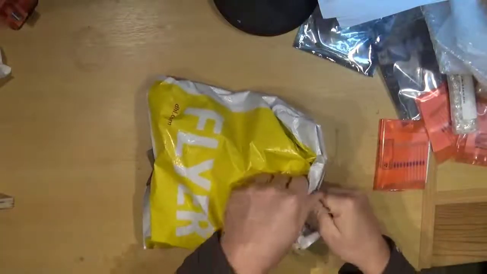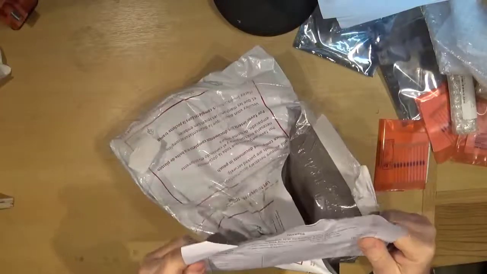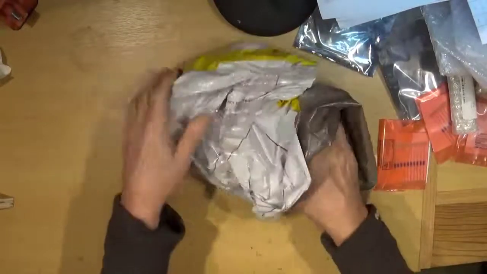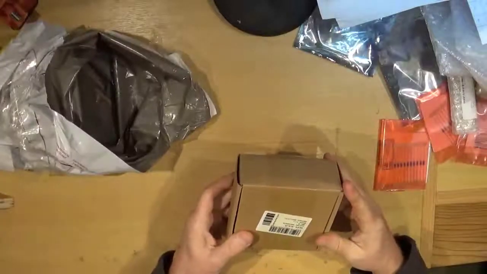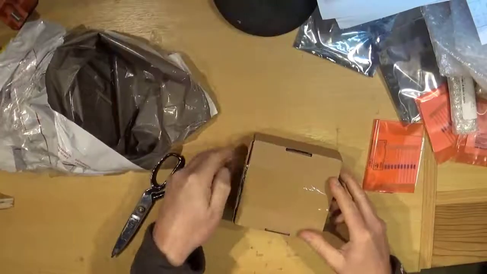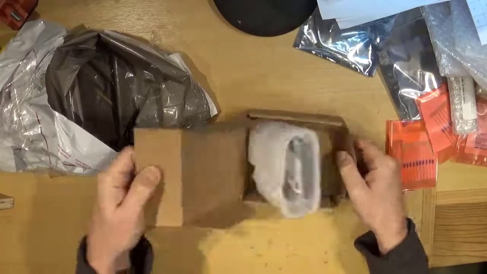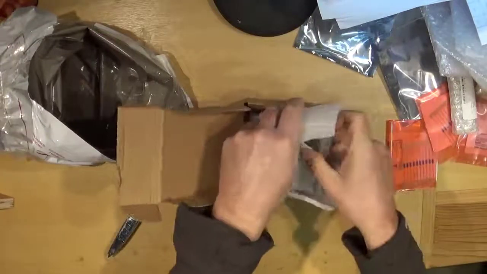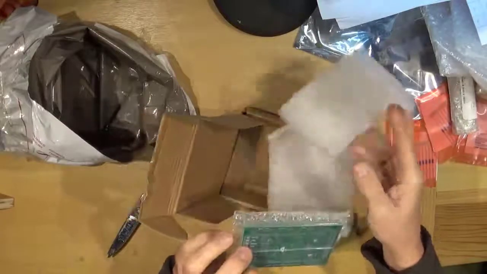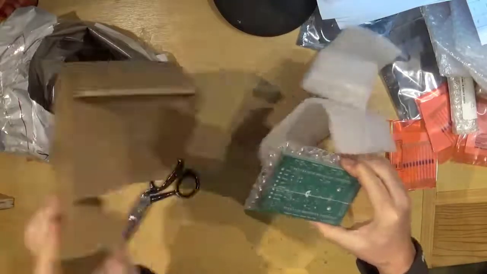In the meantime, let's have a look at what we've got in here. Paperwork. And a cardboard box. Right, it's only enough to get us in, it should be. And there they are.